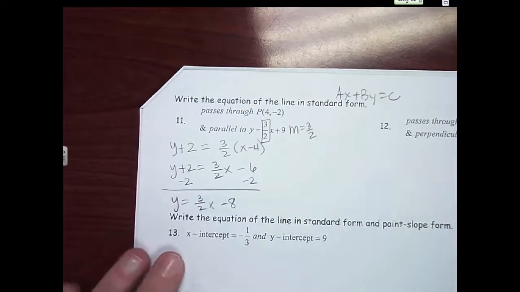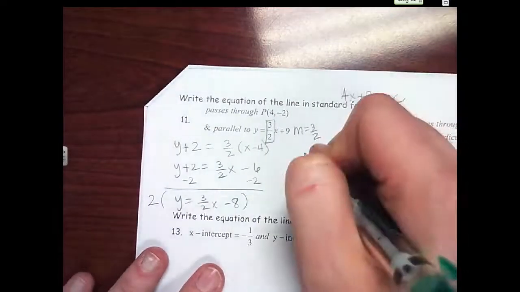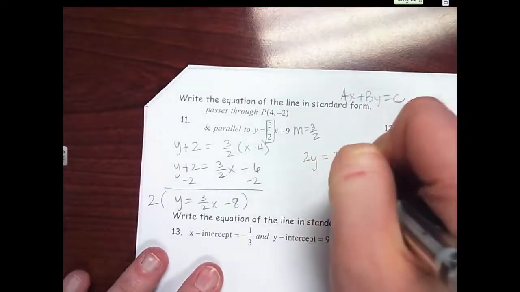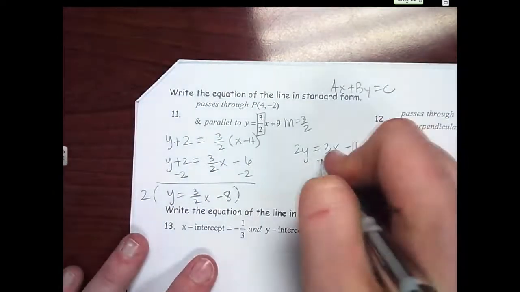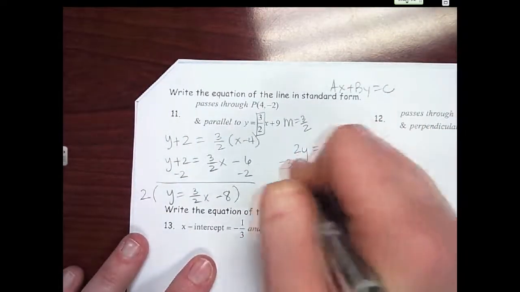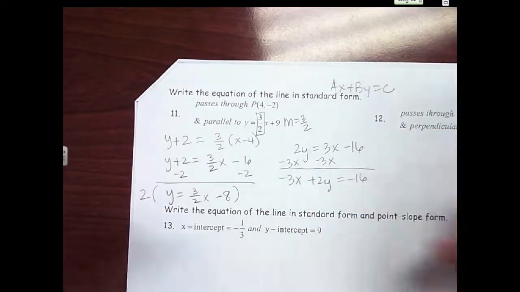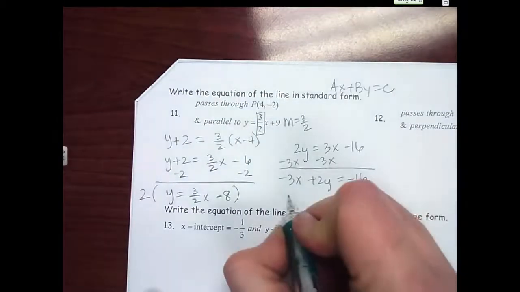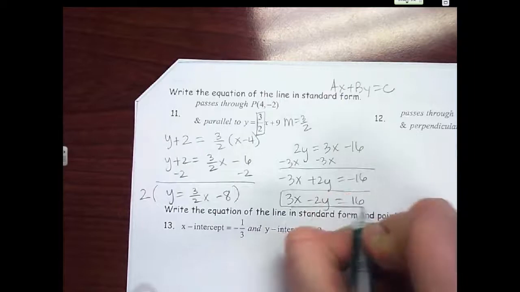Okay, I'm going to go ahead and eliminate the fraction here, so I'm going to multiply everything by 2. So now I have 2y equals 3x minus 16. I want x and y on the same side, so subtract the 3x over. Negative 3x plus 2y equals negative 16, and change all the signs. 3x minus 2y equals 16.